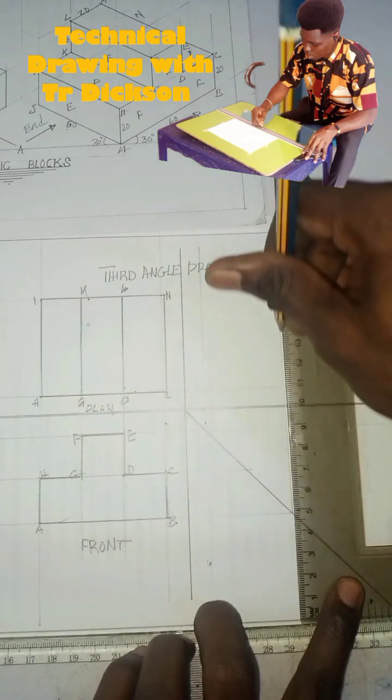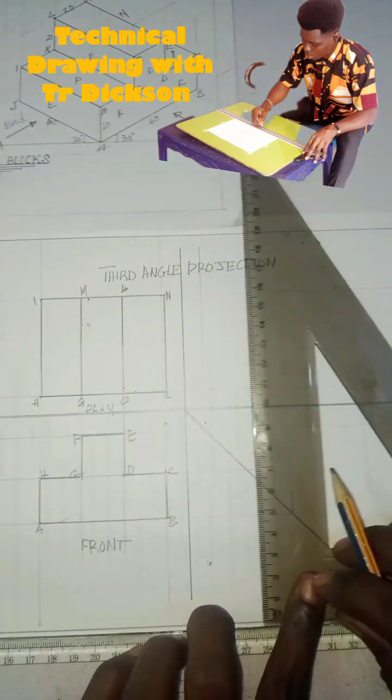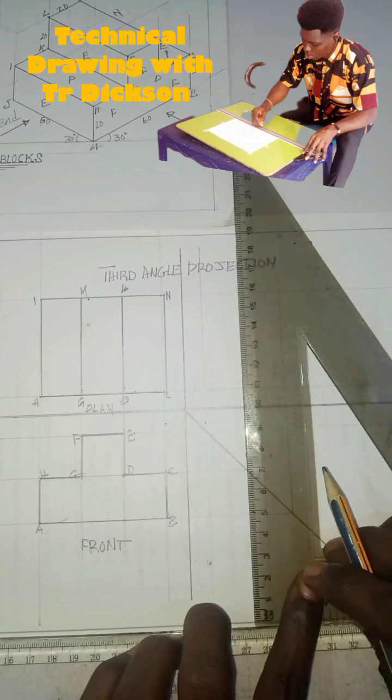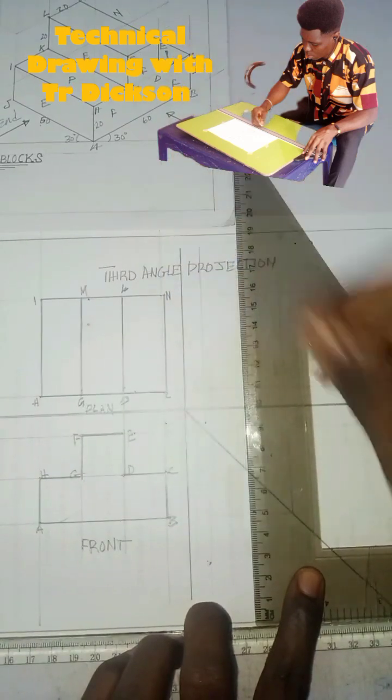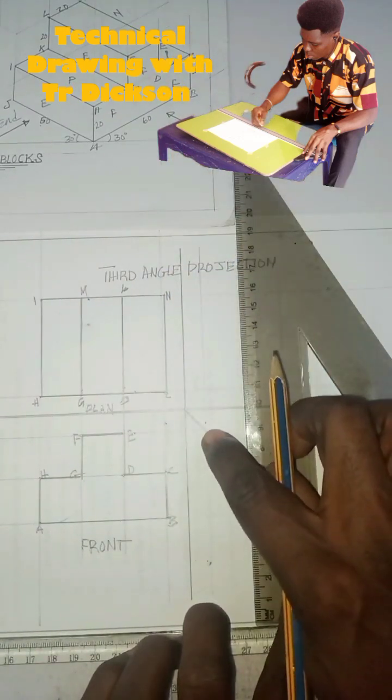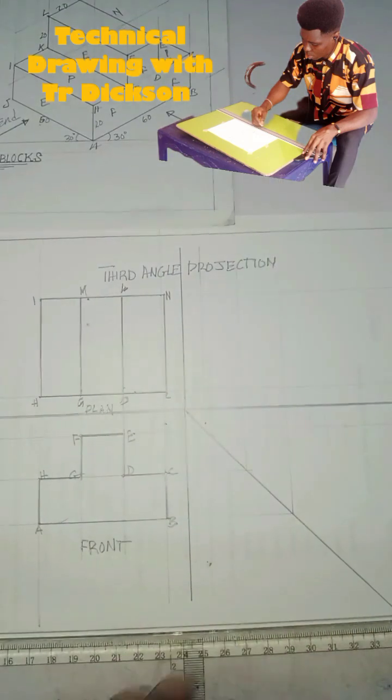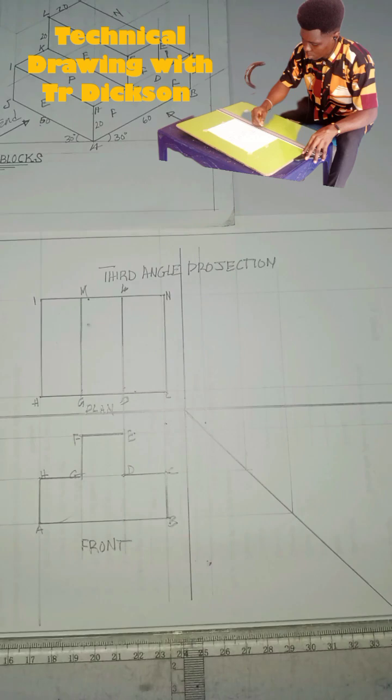Take it up. Okay, so that is done. Another one is here. Equally take this up. This one has been taken up already. So we finished the drawing already.